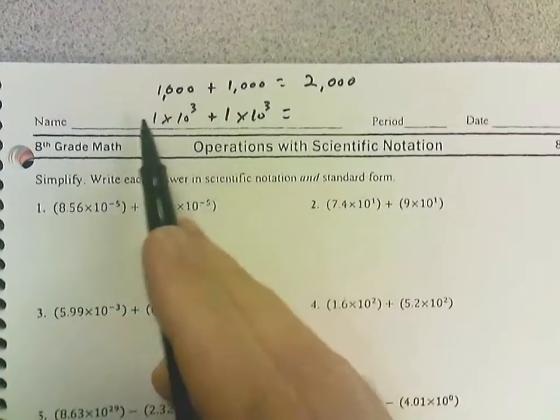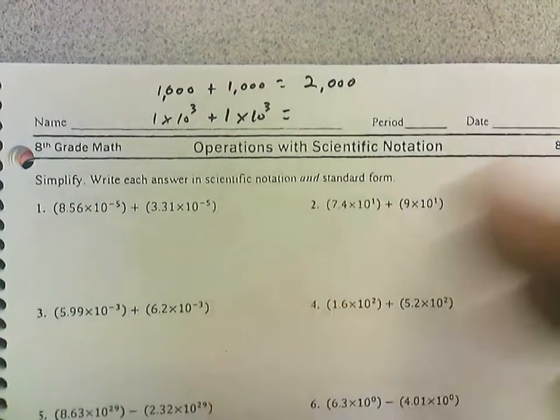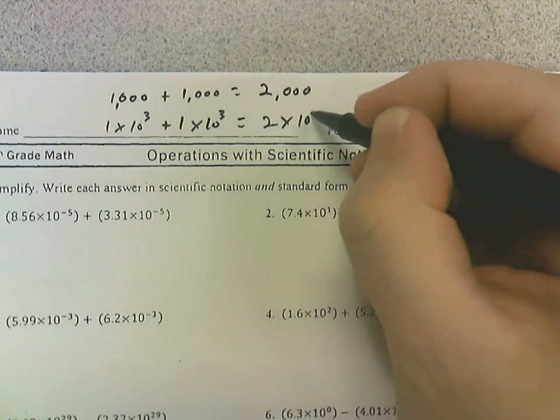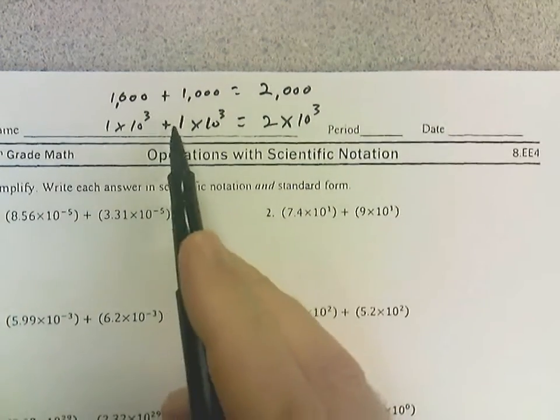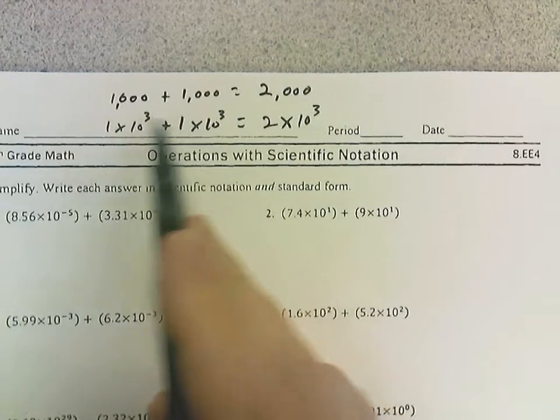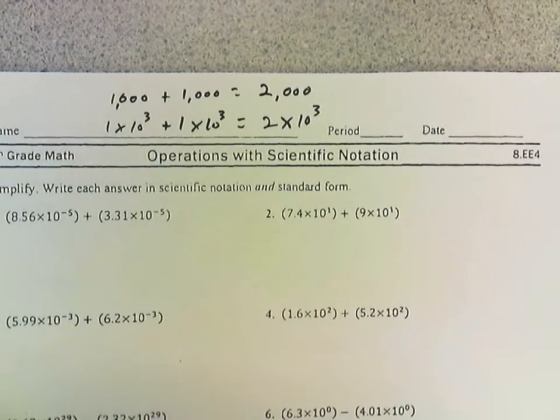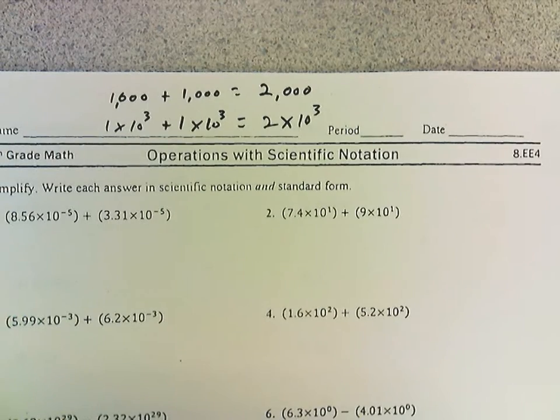If I look at these, what am I actually going to be doing to get to 2,000? 2,000 in scientific notation is 2 times 10 to the third power. So all I'm actually doing is just adding the numbers in front. 1 plus 1 is 2. That gives me that. Okay? Basically, that's what you're going to be doing.